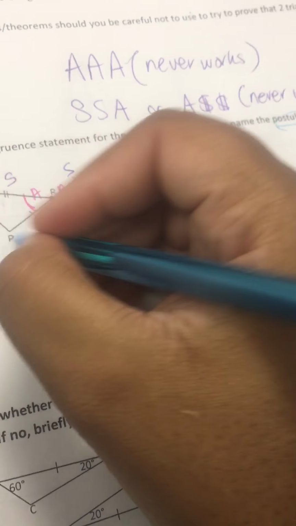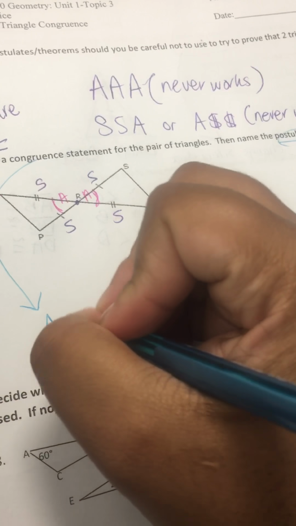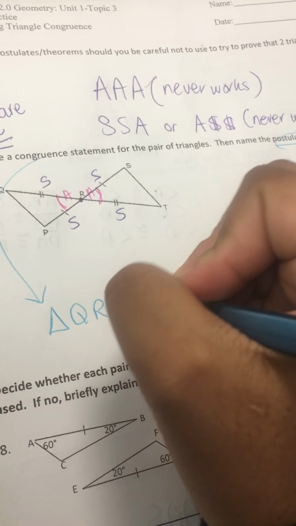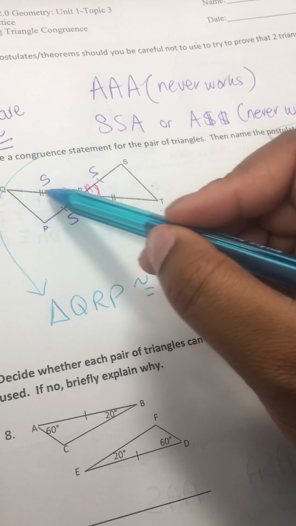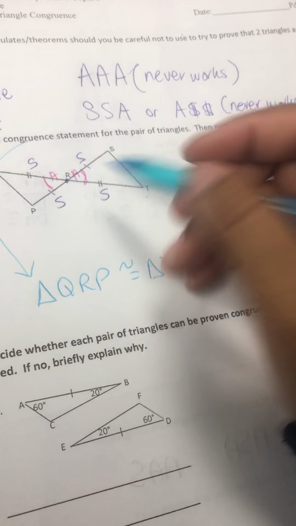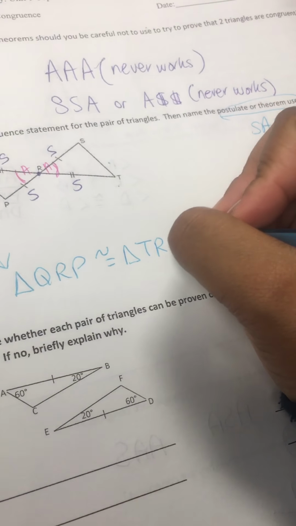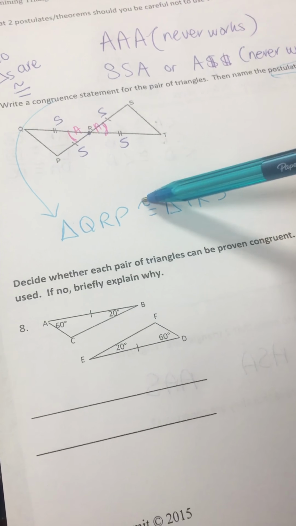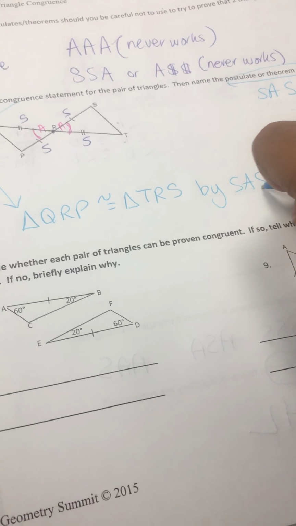The congruent statement is the triangles. So triangle QRP is congruent to, so Q looks like it's the same as T. R, of course, is the same as R. And P looks like the same as S. So you would say triangle QRP is congruent to triangle TRS by SAS. That is 2 points tomorrow.